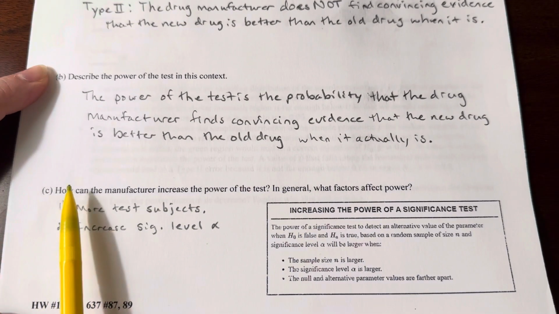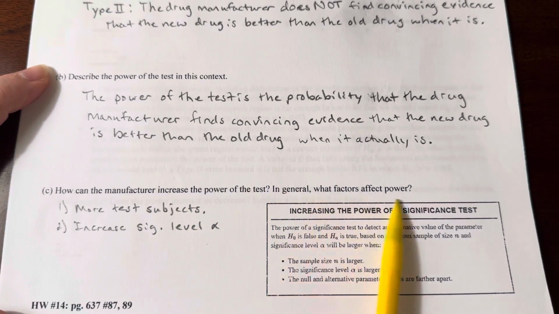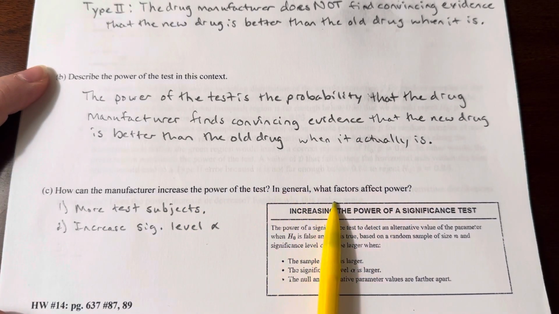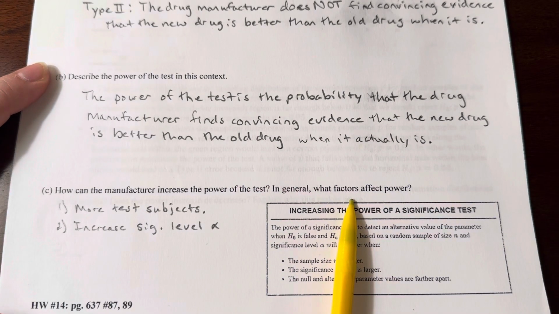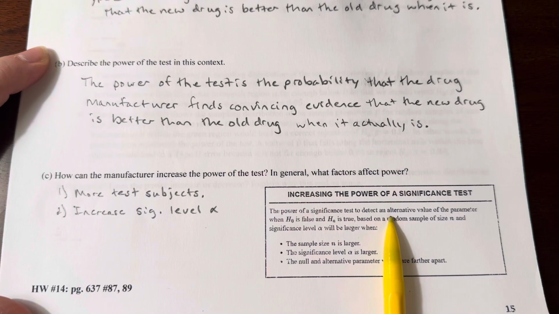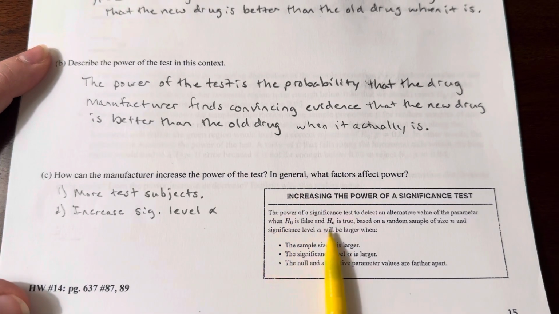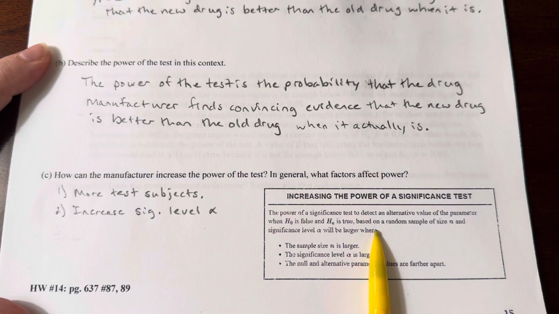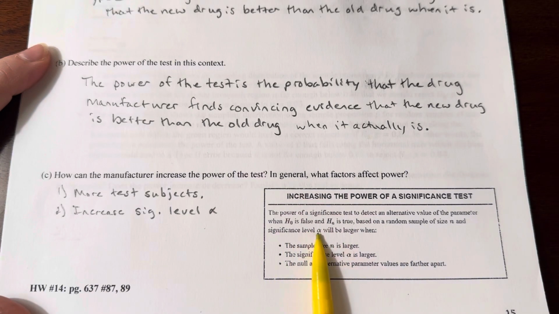All right, now finally, how can the manufacturer increase the power of the test? And in general, what factors affect power? Well, the factors that affect power are the same ones that affect your type 1 and type 2 errors and how variable your data is going to be. So the power of a significance test to detect an alternative value of a parameter when the null hypothesis is false and the alternative is true is based on a random sample of size n and significance level of alpha.